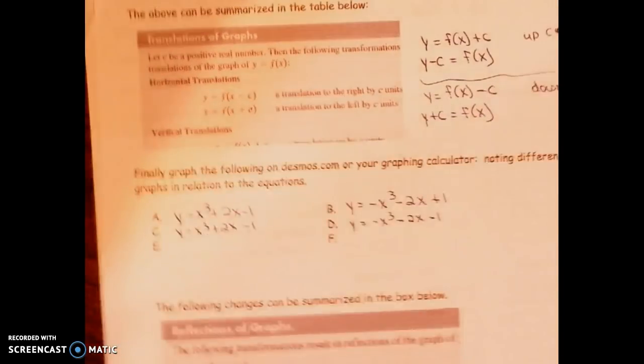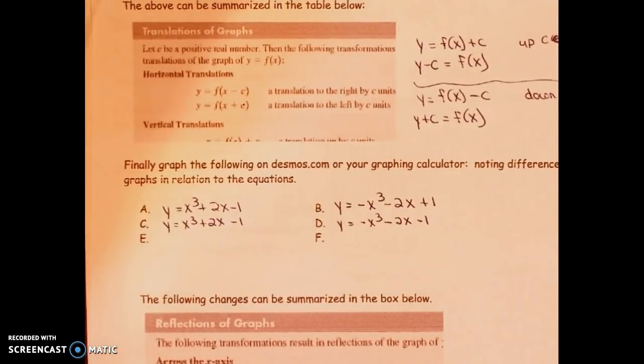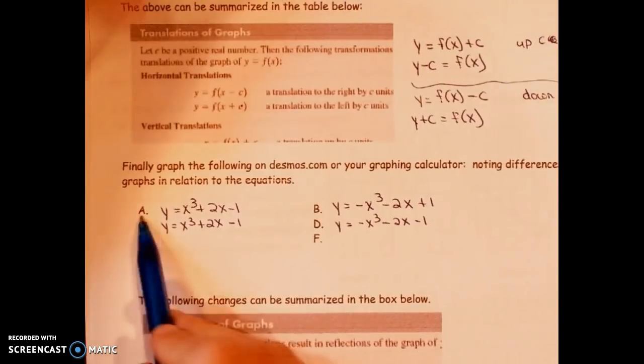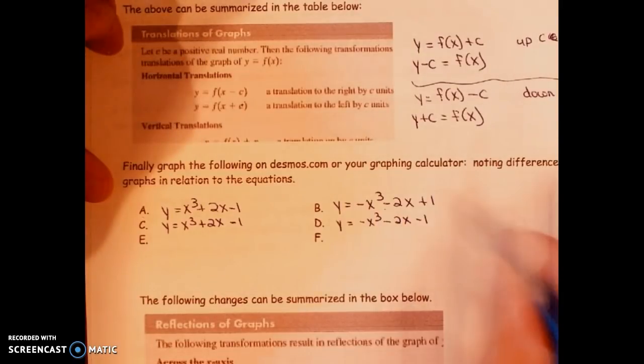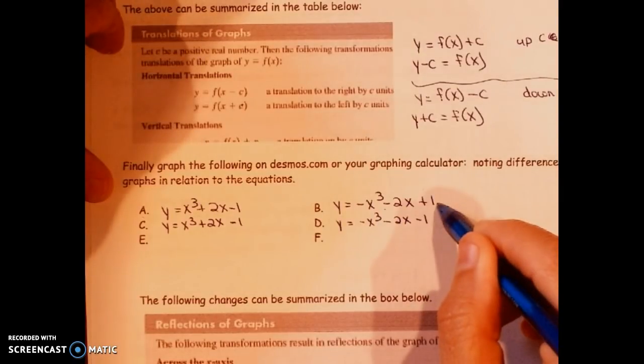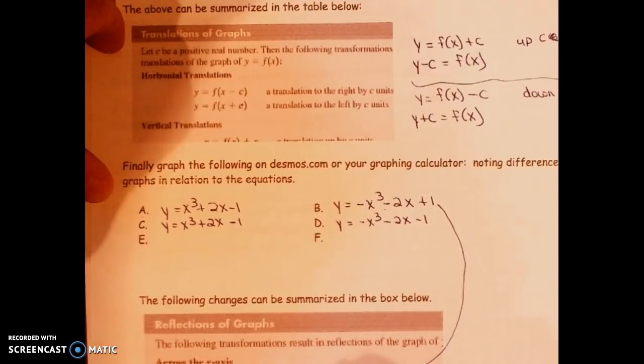The second piece that we're talking about is reflections, and again this would be considered rigid because I'm not changing the shape or the size. So I'm entering this equation here and I'm entering this one. And this relates to this rule right here.